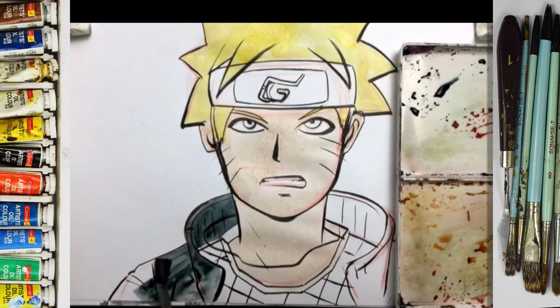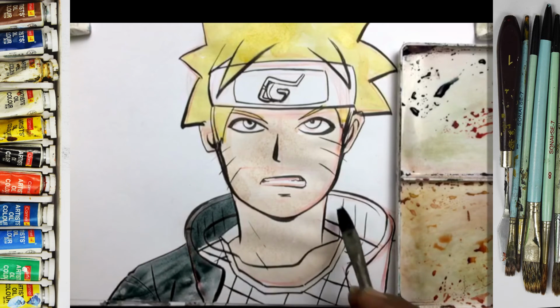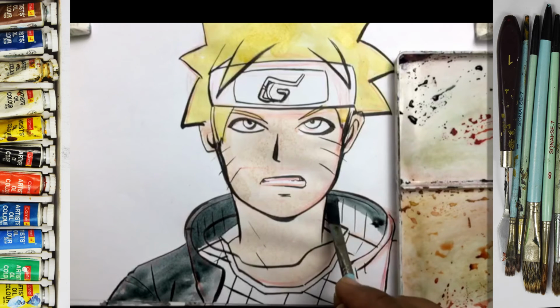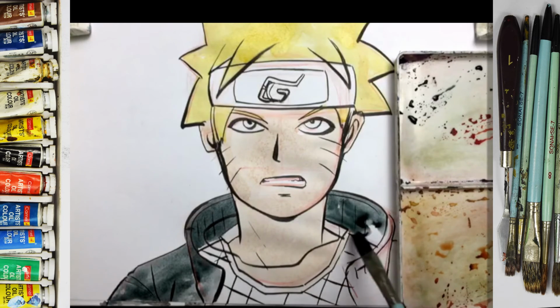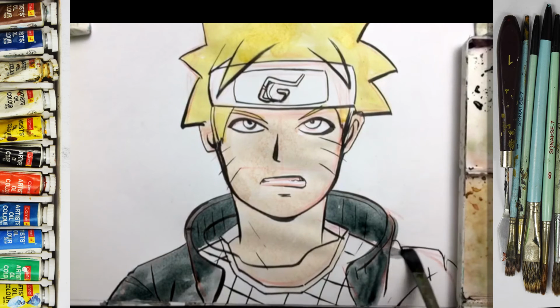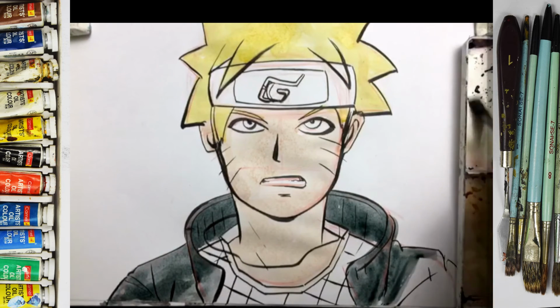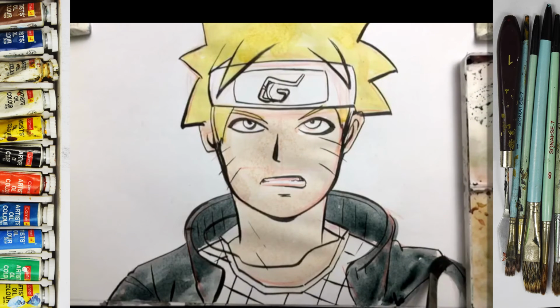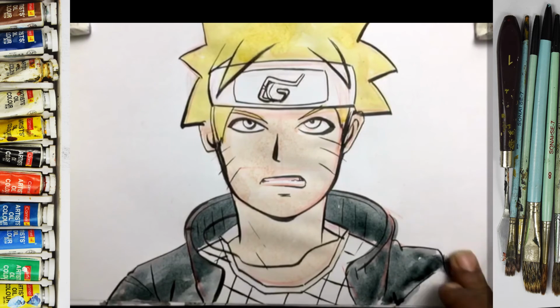Okay, very simple, one tone only, nothing tough. You just make the exact colors I use. I use the black and Prussian blue over here. Okay, and I put the colors very nicely over here.